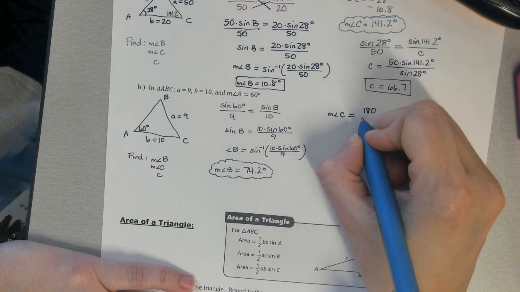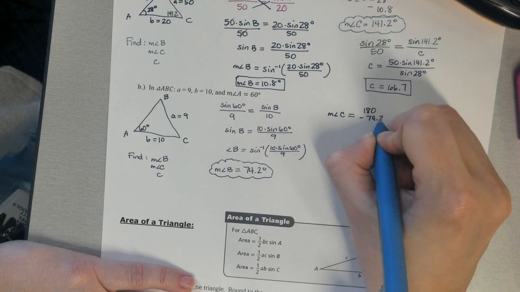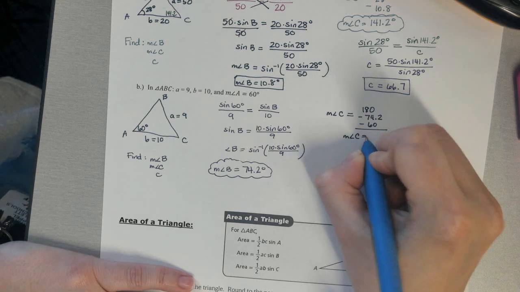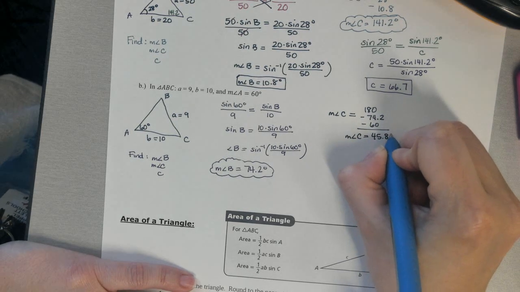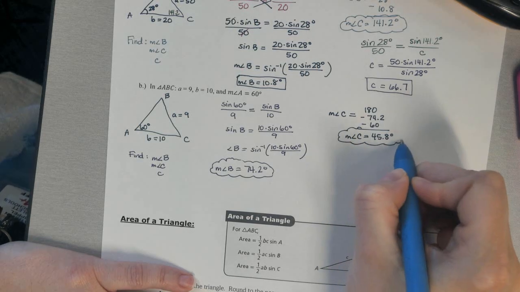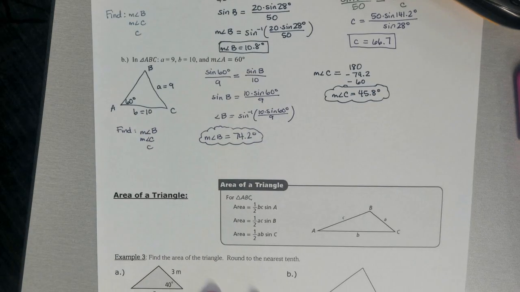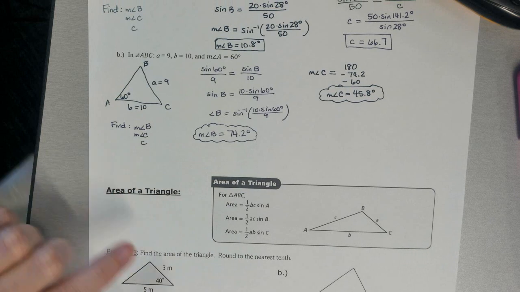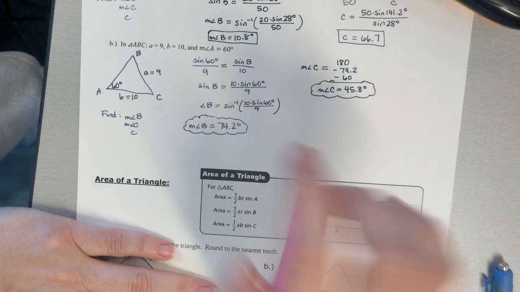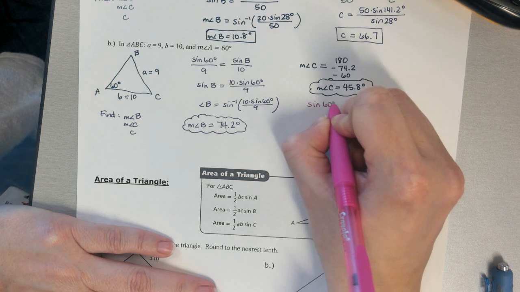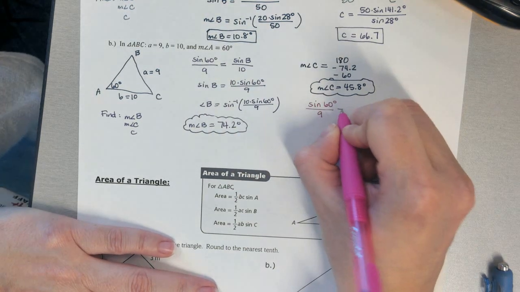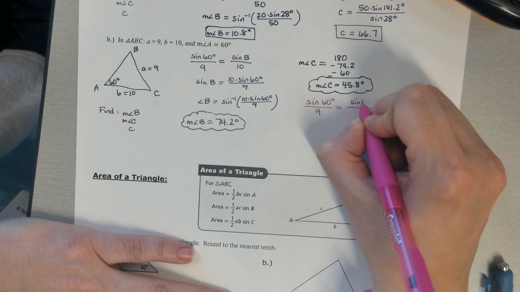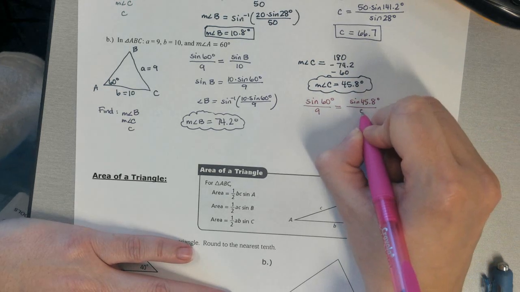So 180 minus, we've now found the 74.2, we are given the 60. So the measure of angle C equals 45.8 degrees. Alright, great. So now we have our two angle measures. We have to find side C. So when we set this up, like I said, use the one that's given, the sine of 60 over 9. That's the pair that's given. And then this will be the sine of 45.8 degrees divided by C.